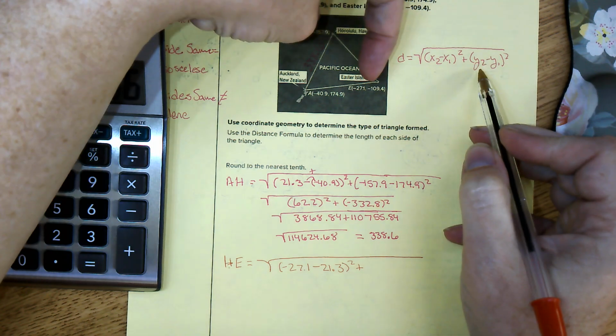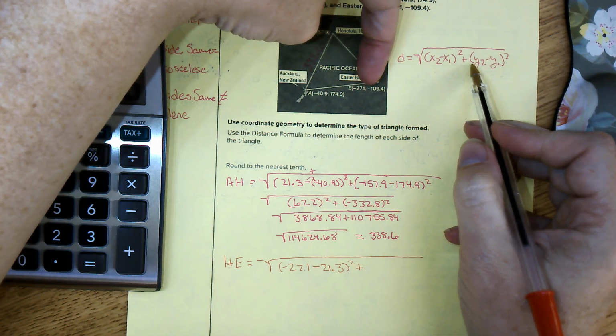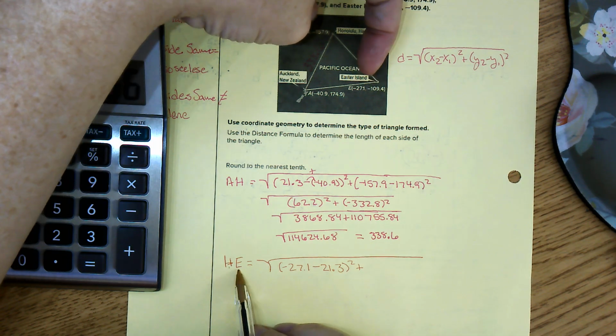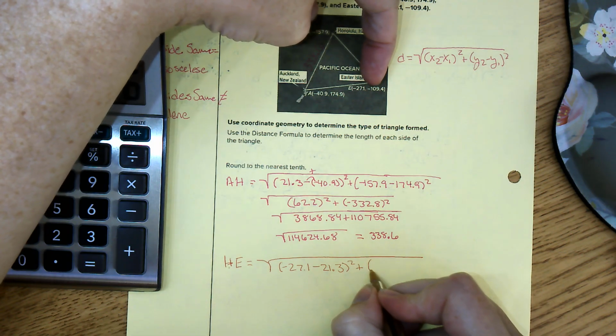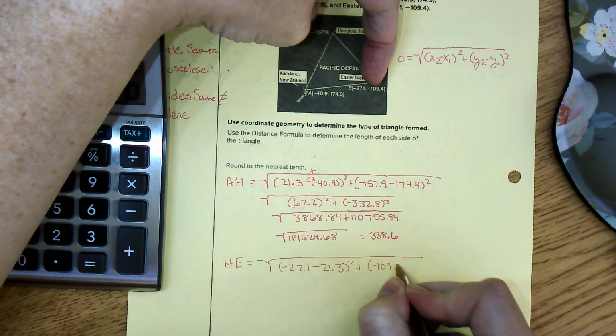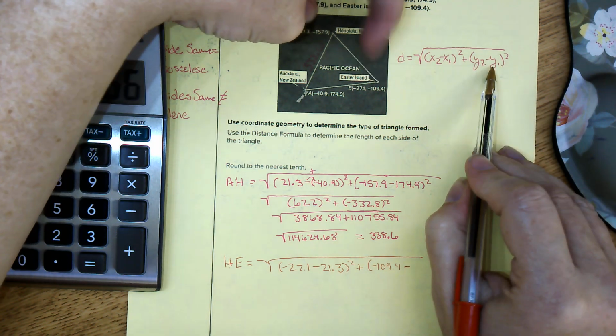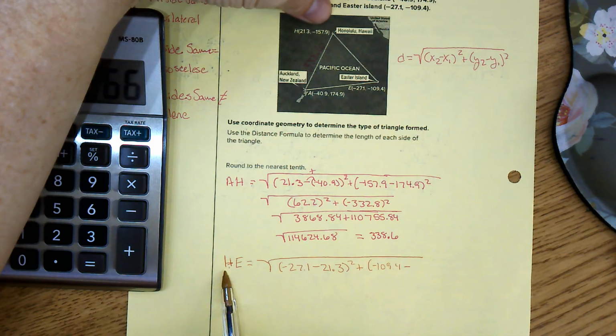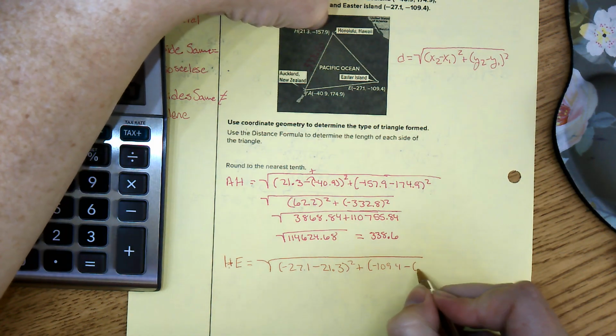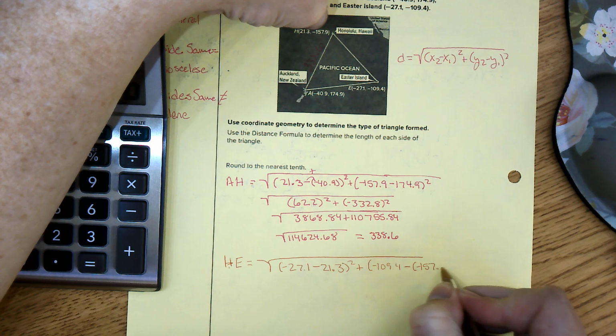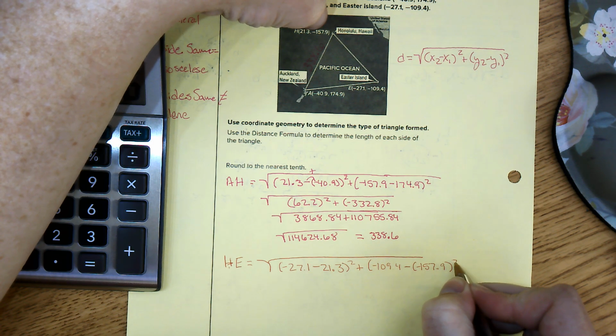Then y2 of E, minus 109.4, minus y1 of H, minus 157.9. That whole thing is square root.